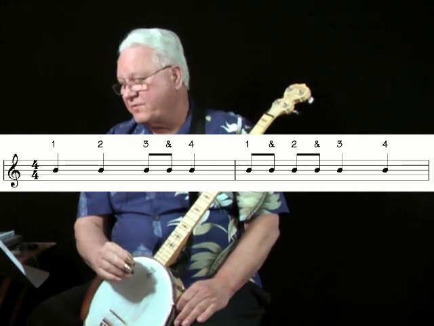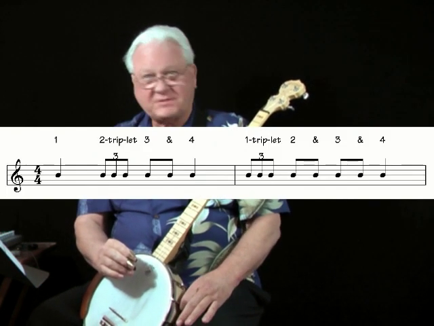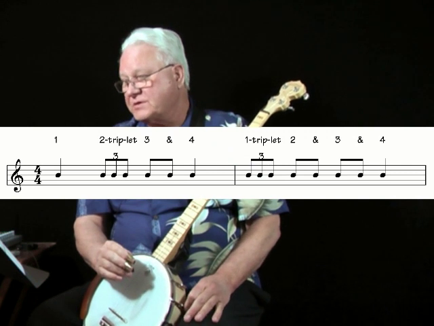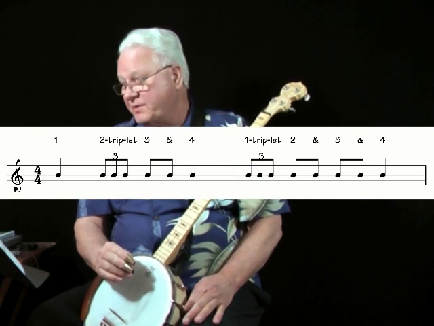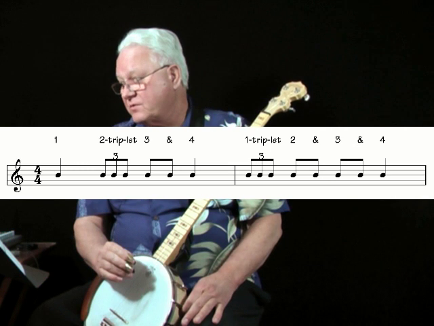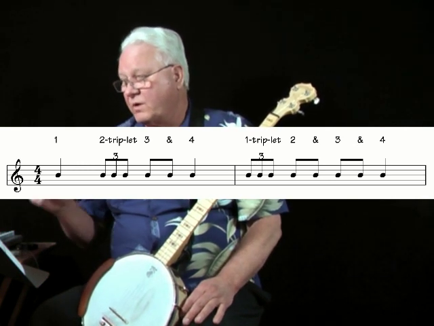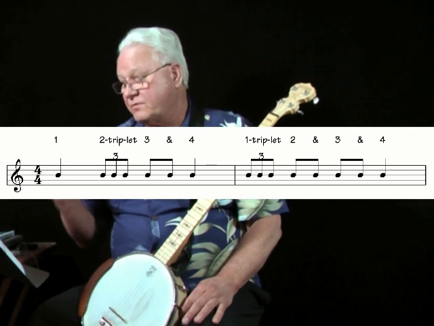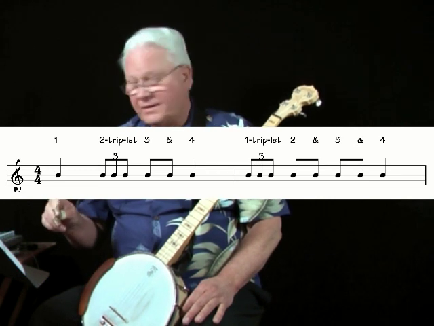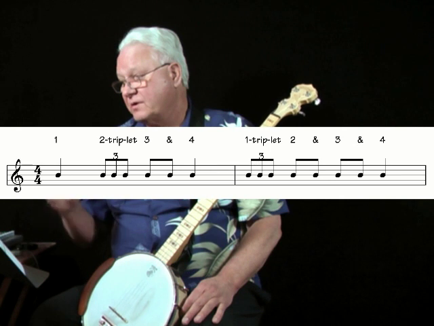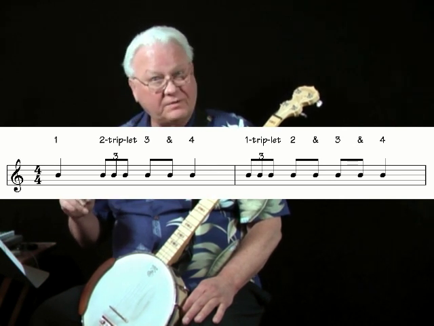In example 4.5.8, mix number 2, we're introducing a triplet, eighth note triplet, and eighth notes and quarter notes. So how would we count this one? It would be 1, 2 triplet, 3, and 4. And then the second measure, 1 triplet, 2, and 3, and 4.